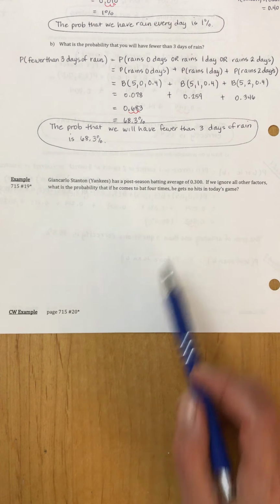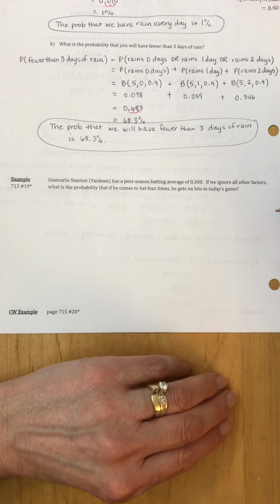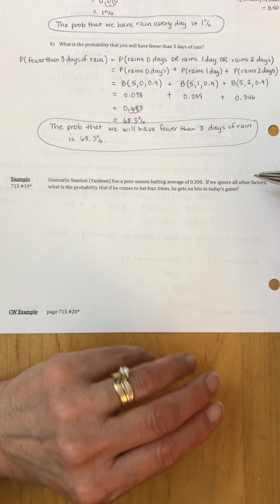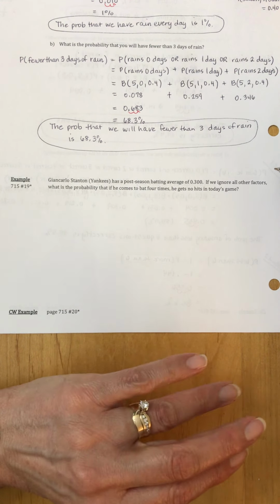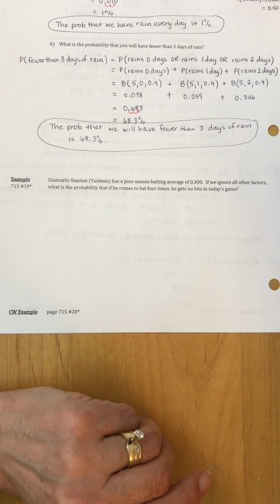All right, now notice it doesn't say assume the binomial probability requirements are satisfied, but we're going to go ahead and think them through real quickly here. Do we have 2 possible outcomes? Yes, he either hits the ball or he doesn't, okay? Or gets on base or doesn't.